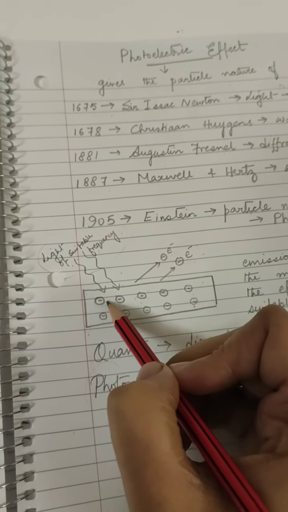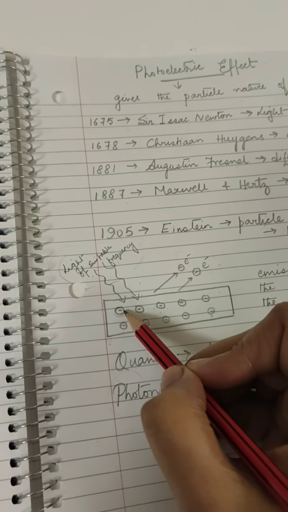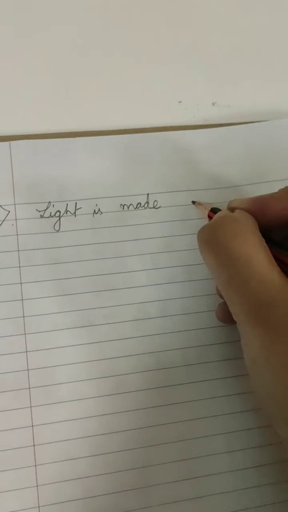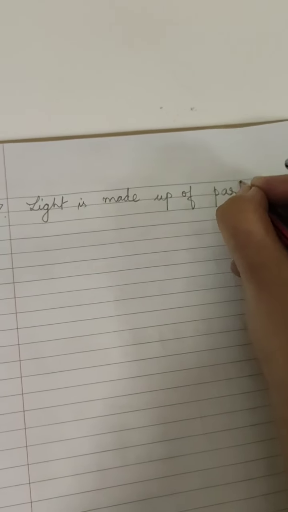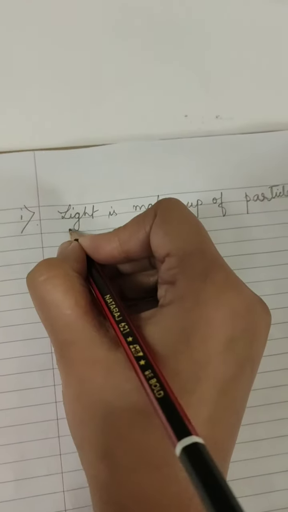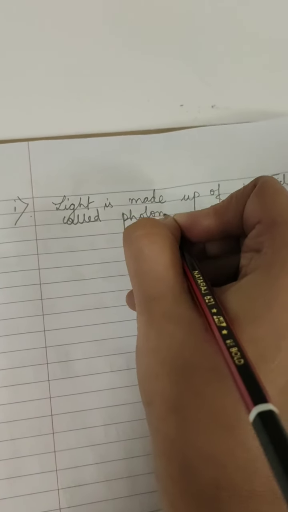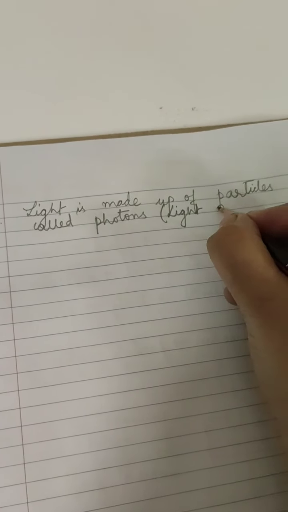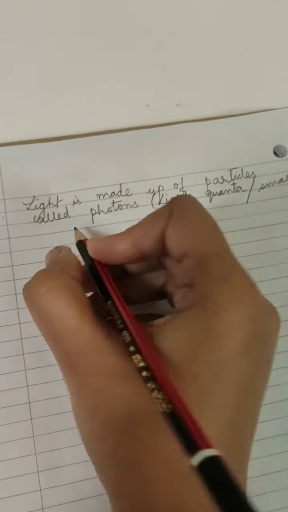In that case, light behaves as if it is made up of particles called photons, also called light quanta, or small packets of discrete amount of energy.